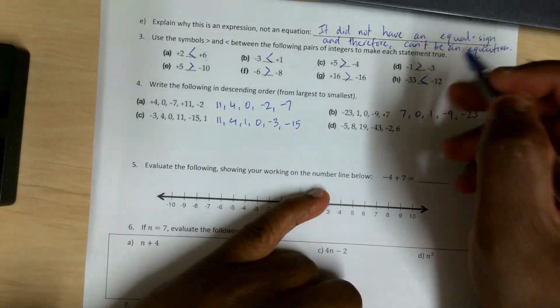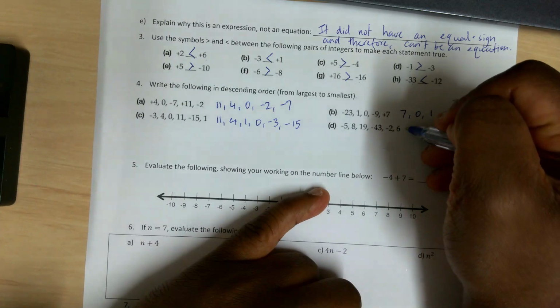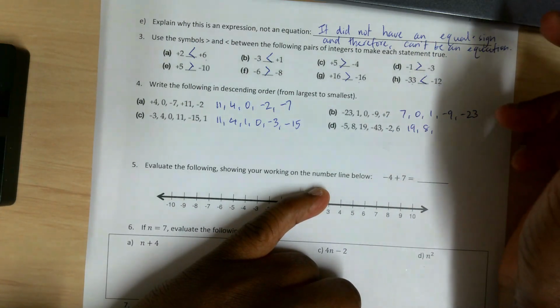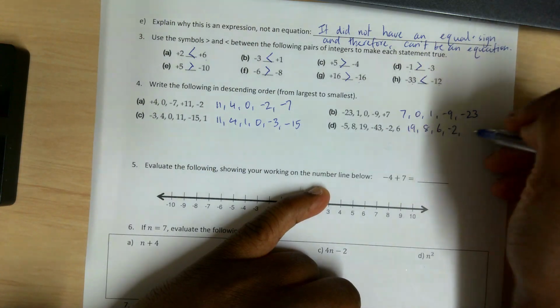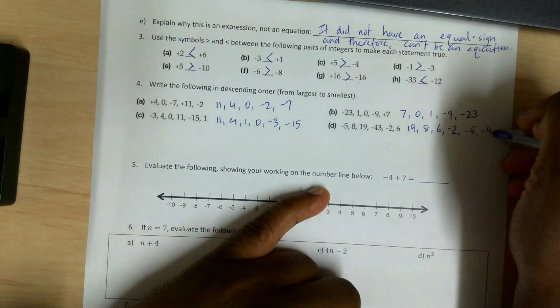And part D, we've got 19, 8, 6, -2, -5, -43.